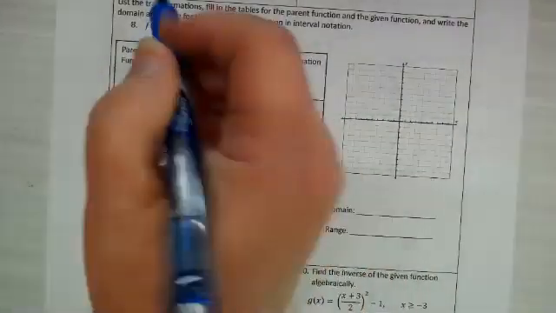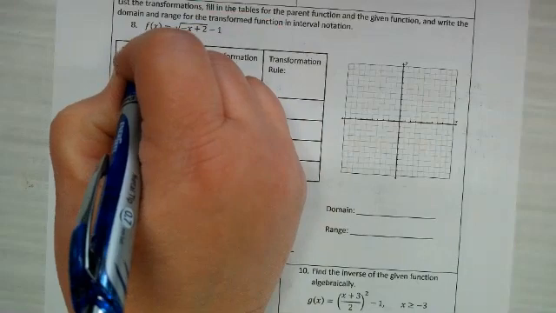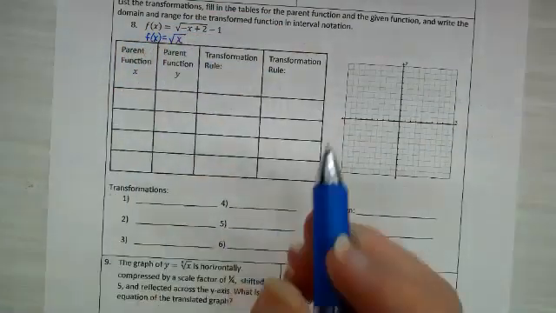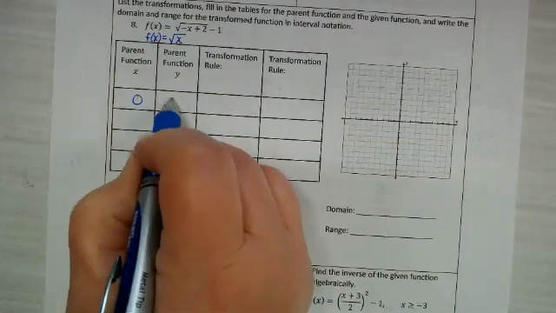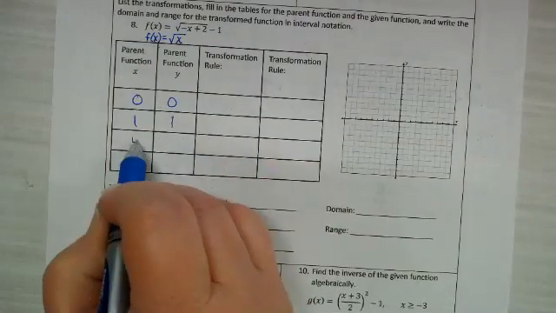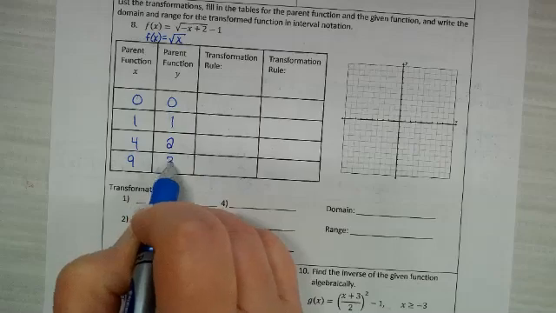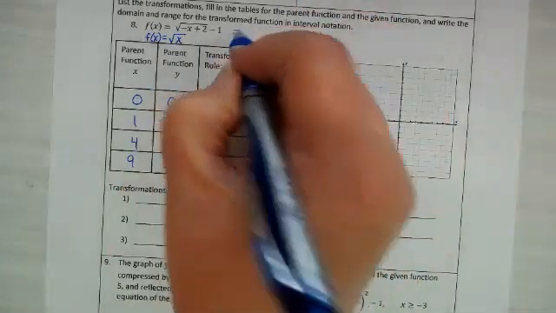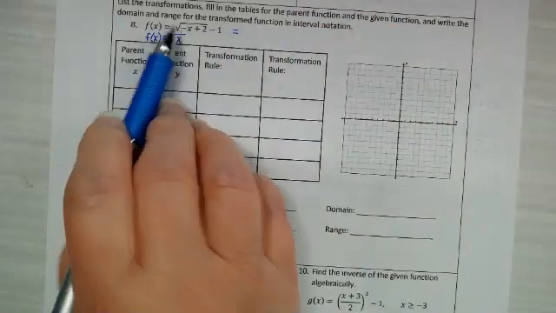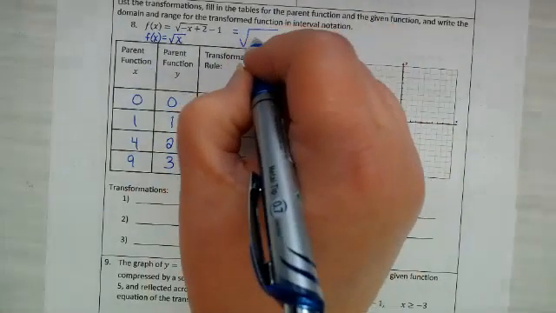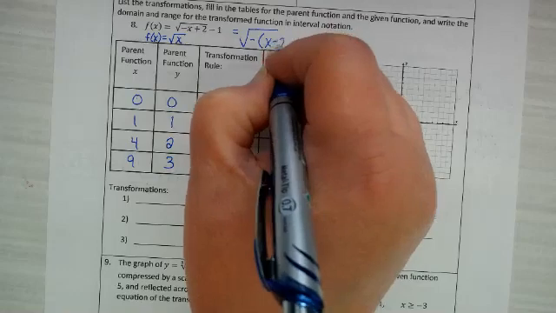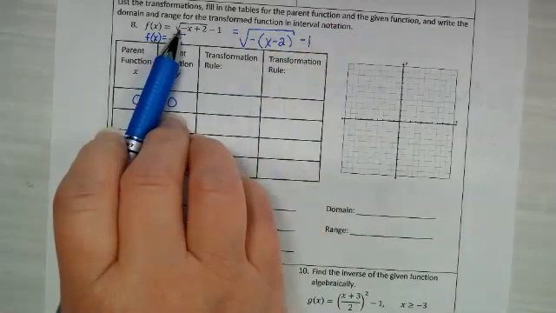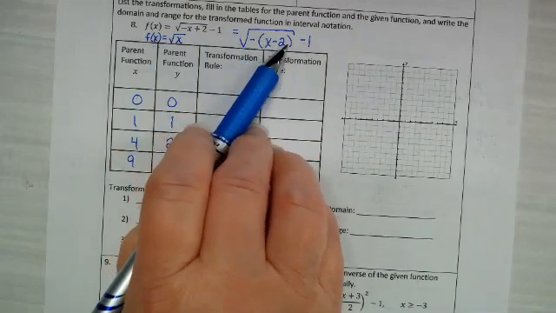So the parent function of this is f of x equals the square root of x. So our square root function starts with 0, 0, 1, 1, 4, 2, 9, 3. The transformations, well, there's a b value that needs to be factored out. Don't forget that part. And this is what it leaves me. When I factor out this negative, I'm left with x minus 2.